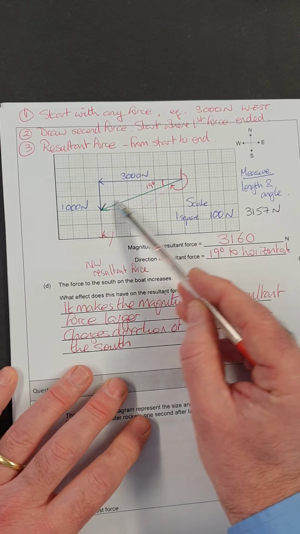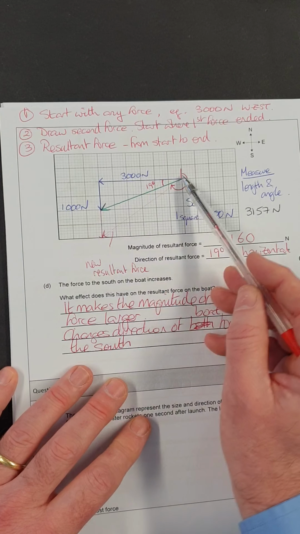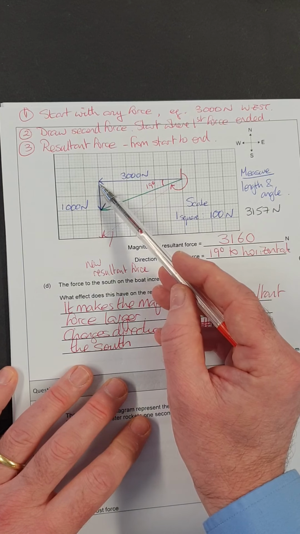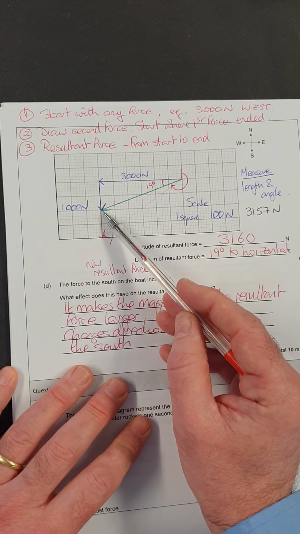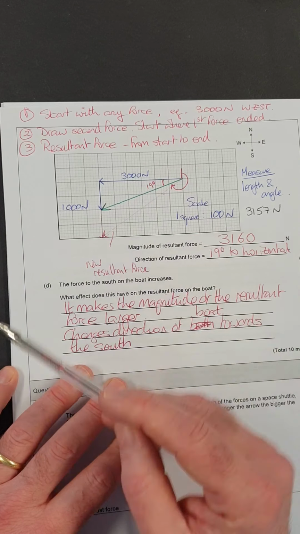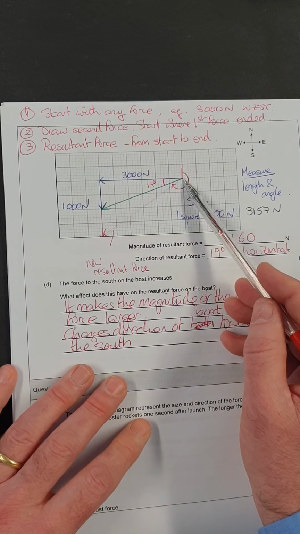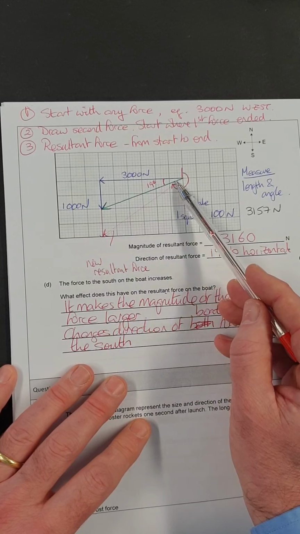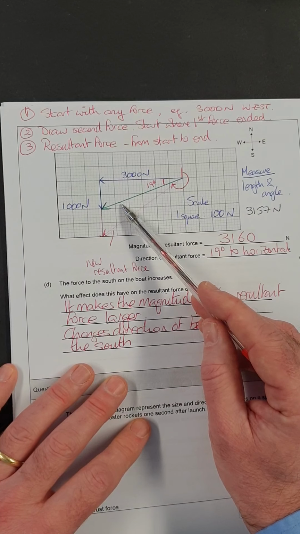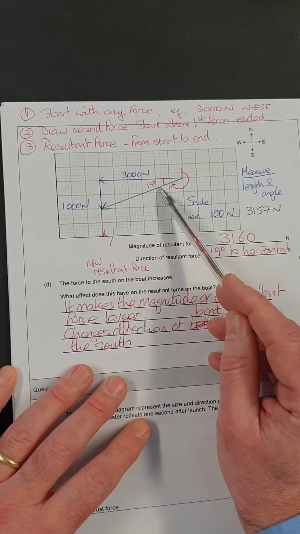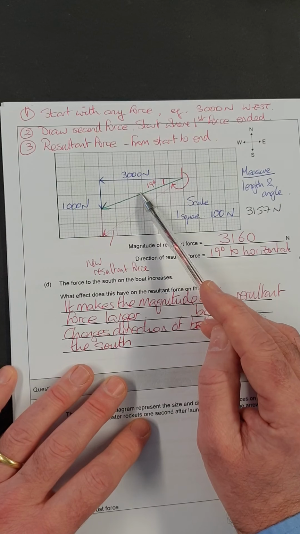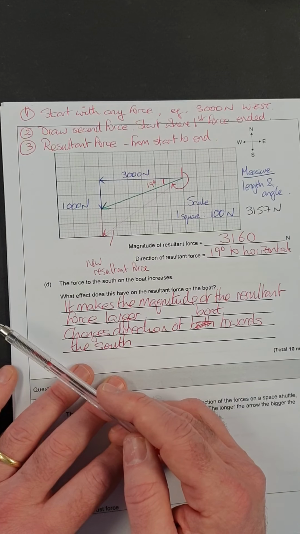So this is saying a force of this size in this direction is the same as having a 3,000 Newton force that way and a 1,000 Newton force downwards, and that's the same. What I can then do is measure the length of this line and use my scale to work out the size, or I could use Pythagoras' theorem in this case to work out the size of this line.